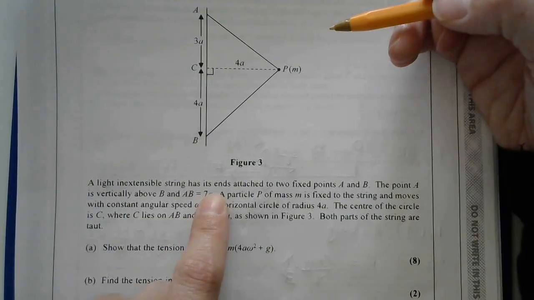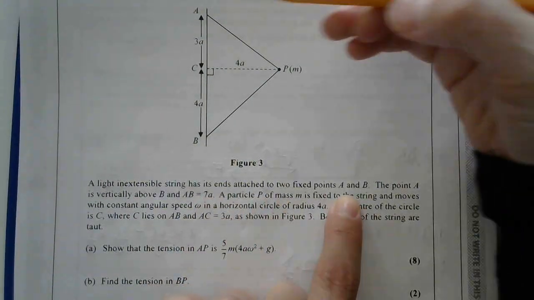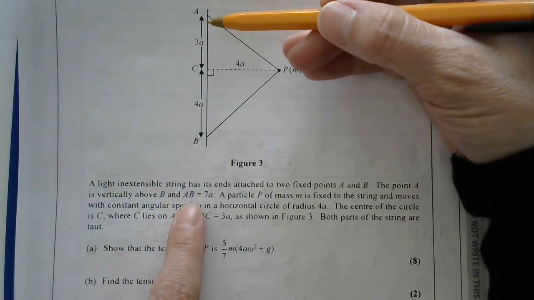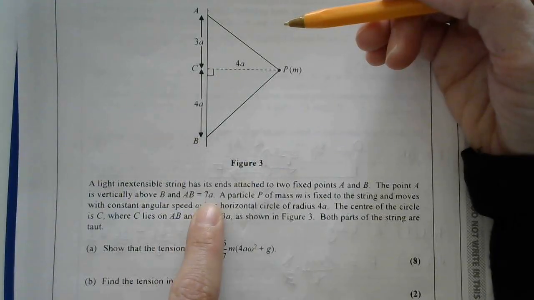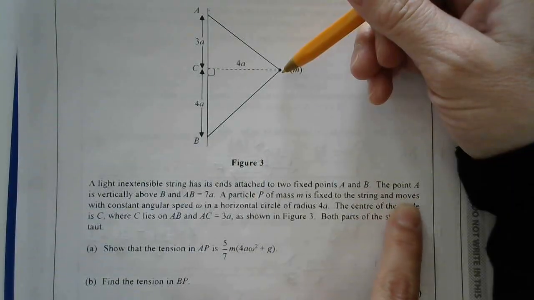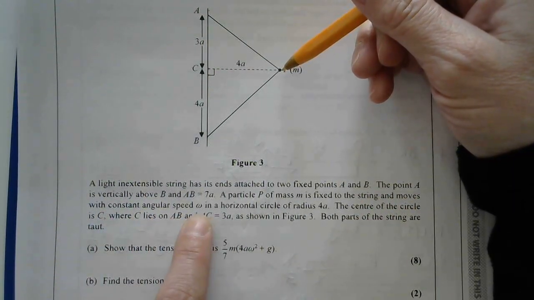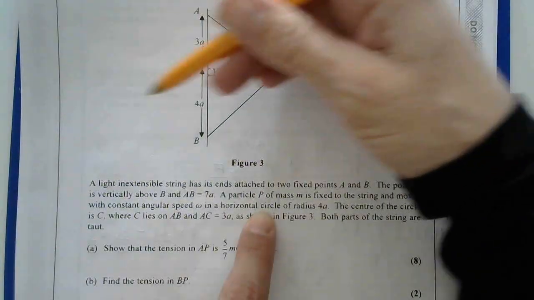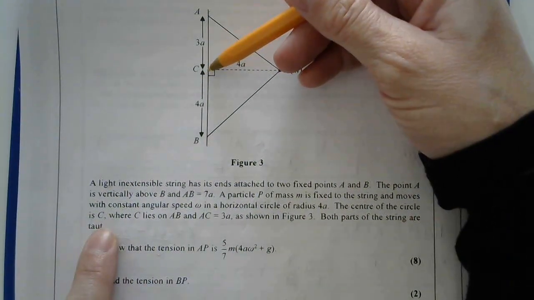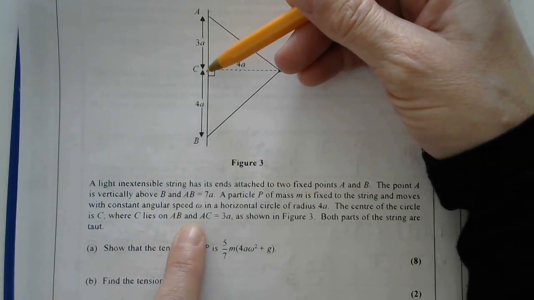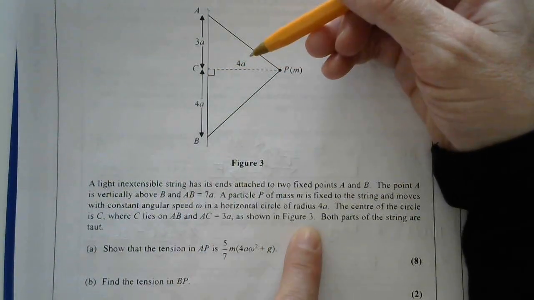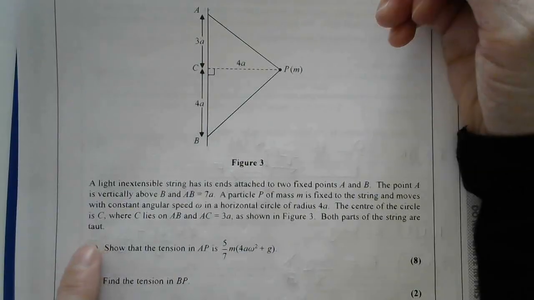A light inextensible string has its ends attached to two fixed points A and B. The point A is vertically above B and AB is 7a. A particle P of mass m is fixed to the string and moves with constant angular speed omega in a horizontal circle of radius 4a. The centre of the circle is C, where C lies on AB, and AC is 3a, as shown in figure 3. Both parts of the string are taut.